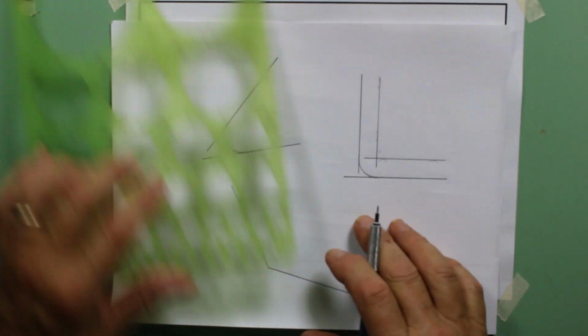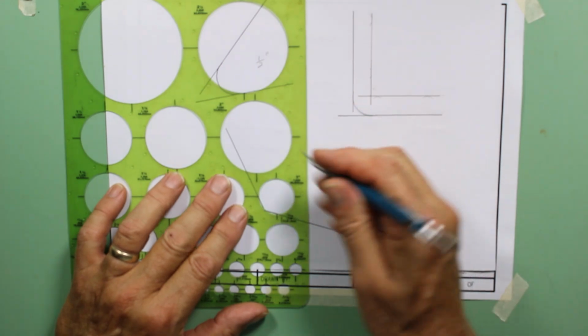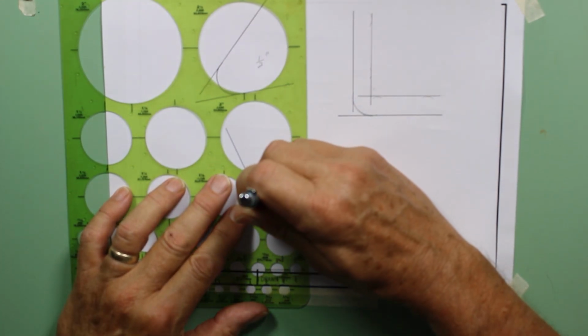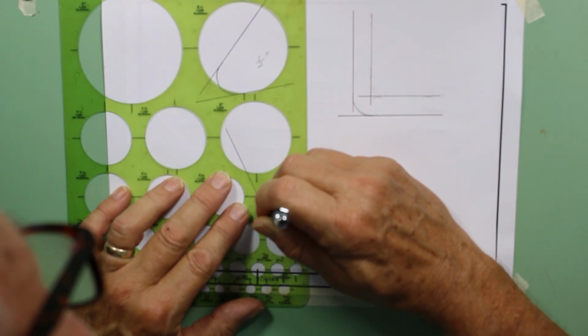It works the same way, inside, outside. You just have to be very careful getting your tangent lines lined up.